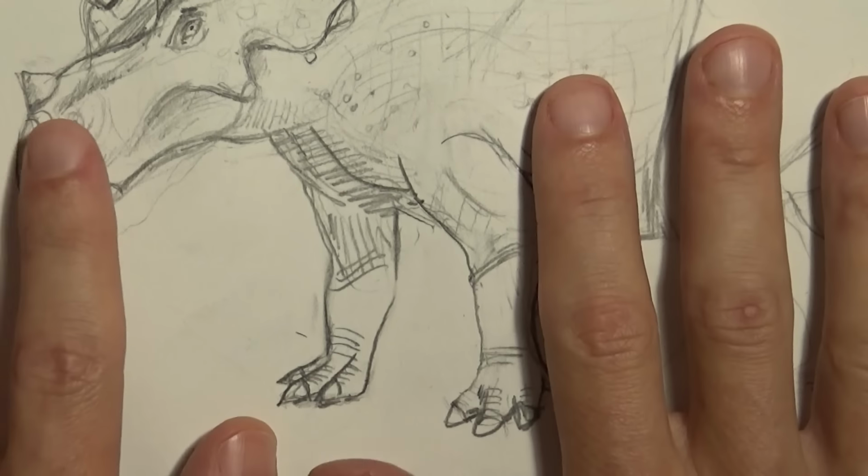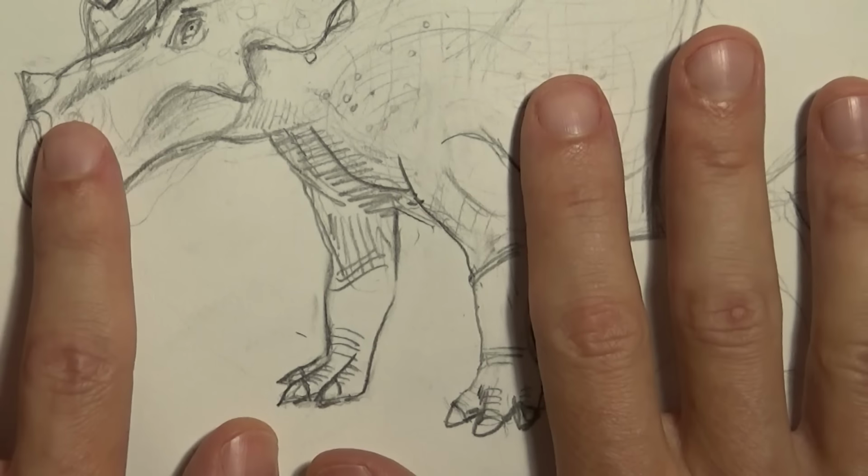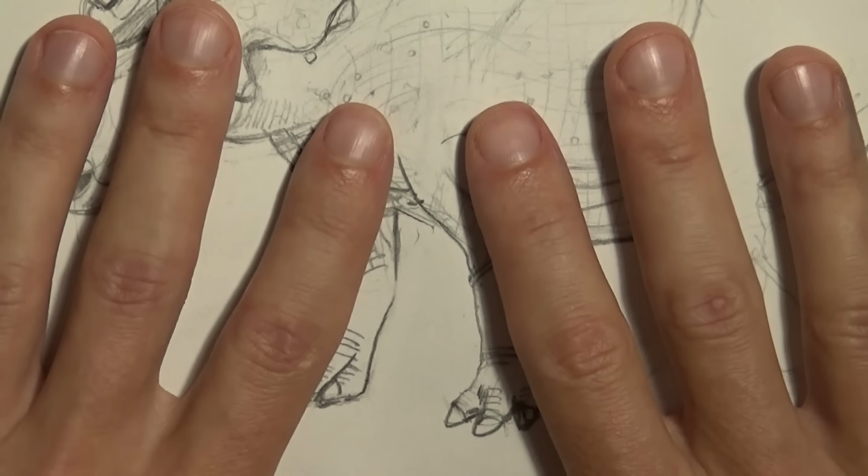When it comes to Triceratops, later they have realized that maybe it was some kind of mixture in this case.